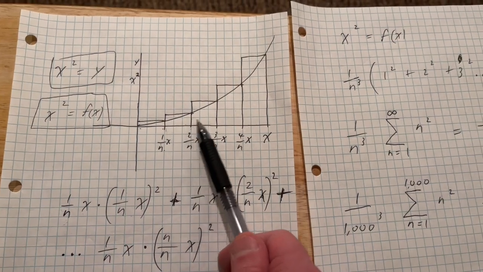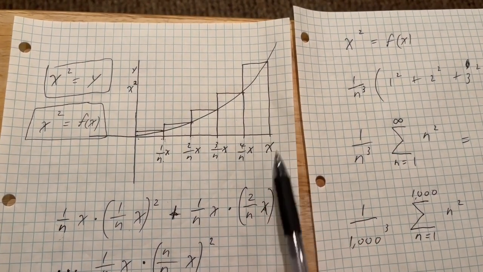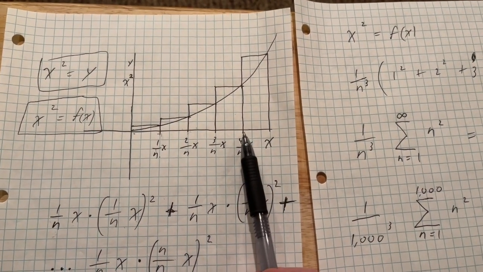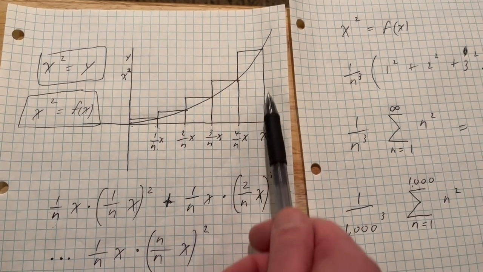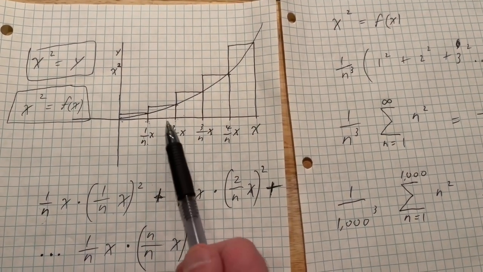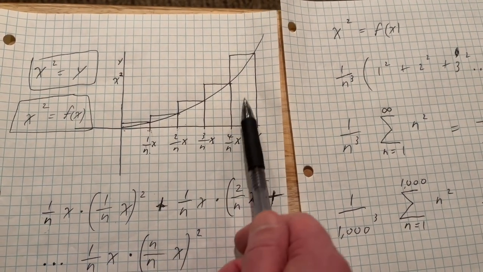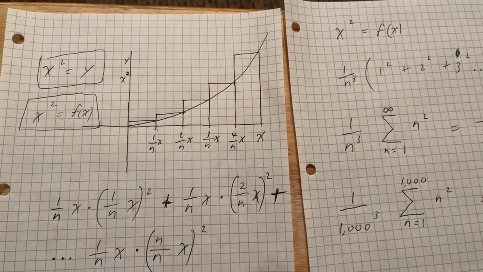To take the integral means to get the area under a curve. We can't get the area normally like we would with a rectangle, where we multiply x times y. So we do a bunch of small rectangles and add up all their areas.